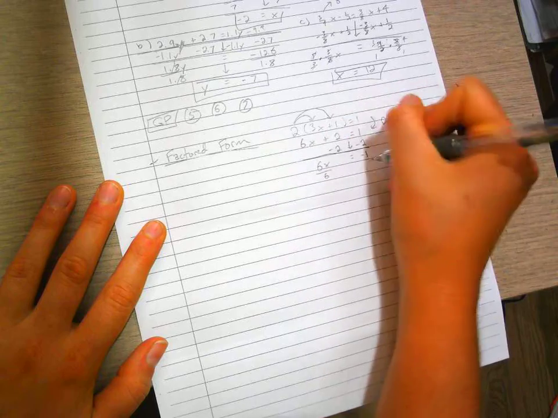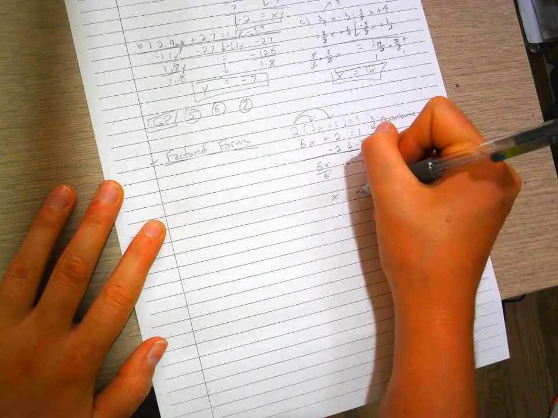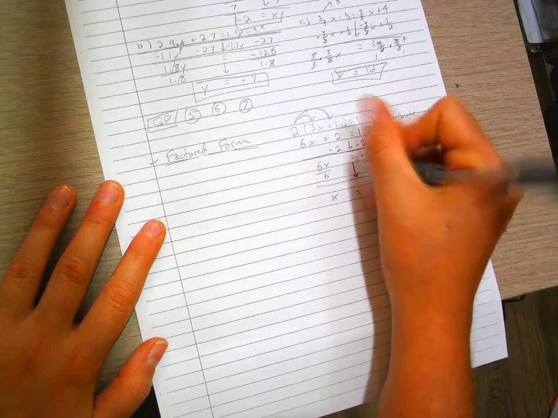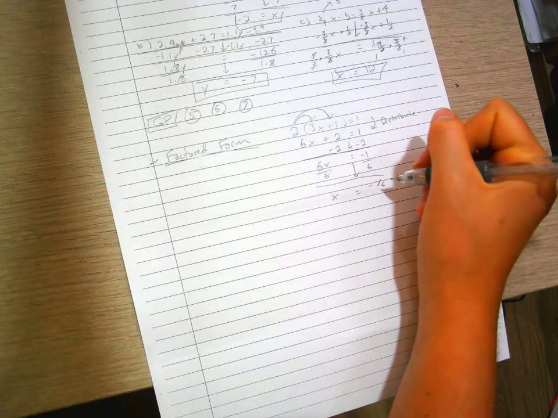We're going to divide by 6 on both sides. Those cancel, it becomes x, equals carries down, and we get negative 1/6 as x.